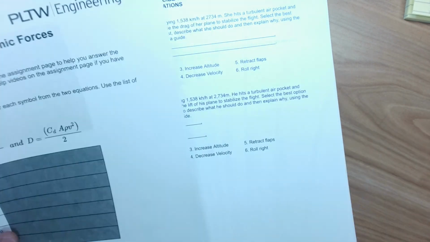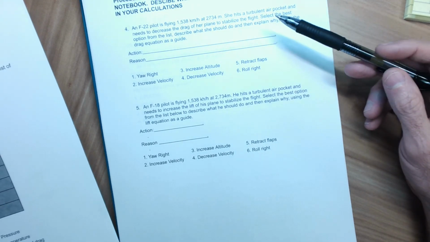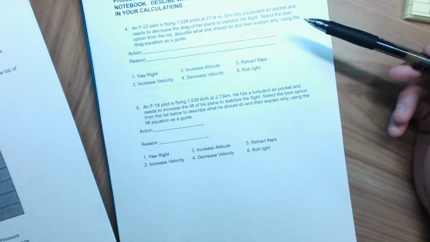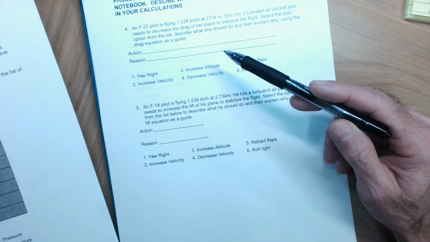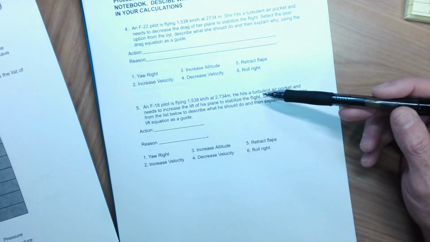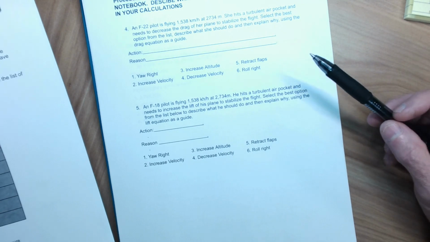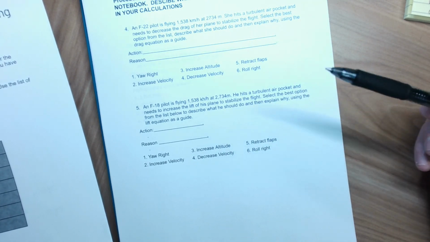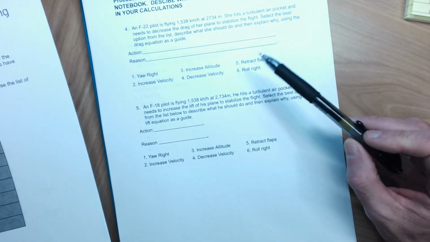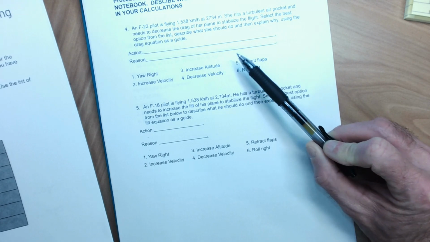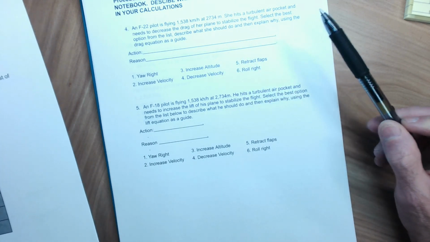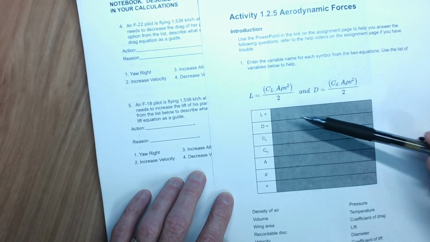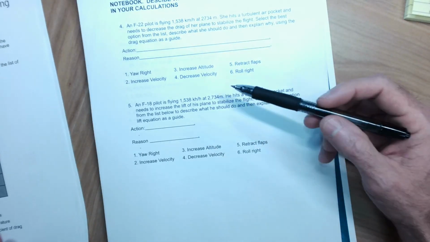It wants you to look here and go, well, here's all the information about this pilot flying, and she hits a turbulent air pocket, and she needs to decrease drag. So which one of these is going to give us the greatest effect of stabilizing our flight? Because she needs to reduce drag, which should increase lift a little bit. So when that happens, which one of these variables is going to have the greatest effect on this particular part?